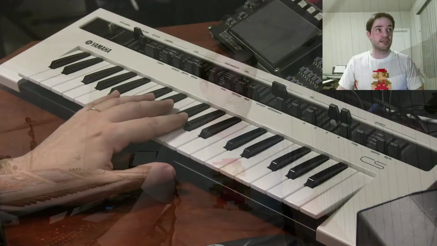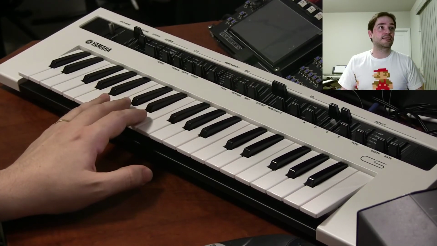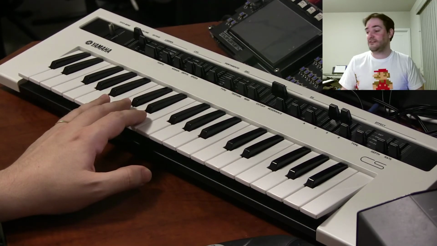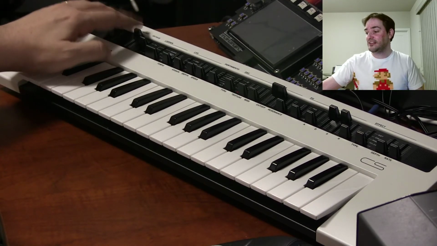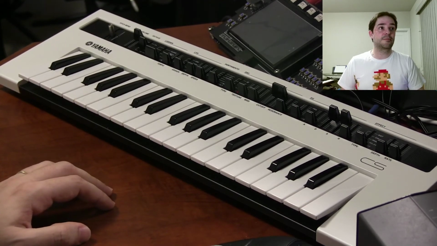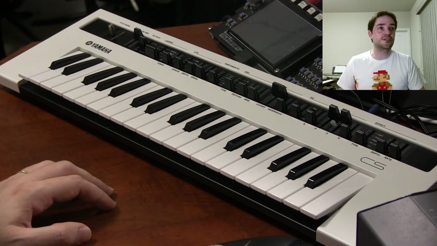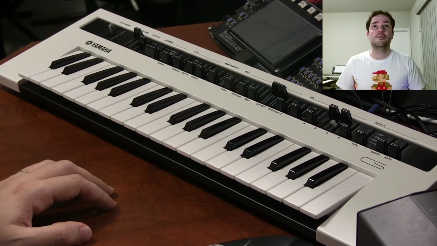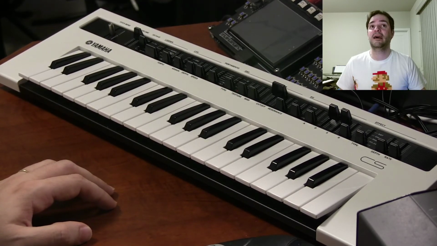Anyway, I will start by showing this is how the CS comes out of the factory, with the exception of the volume knob that I have turned to the maximum. And I have here a handy oscilloscope that I will figure out a way to bring back. Just bear with me for a second.